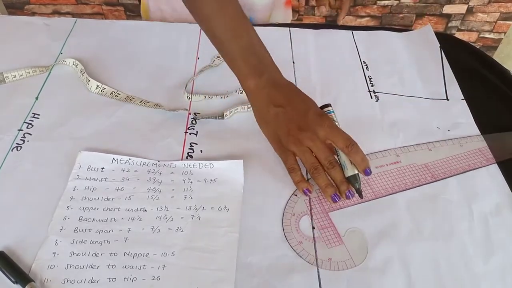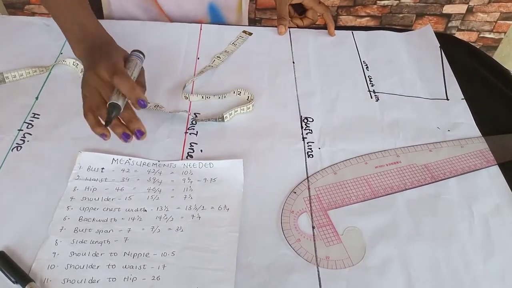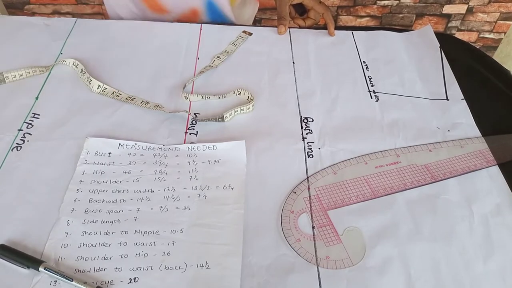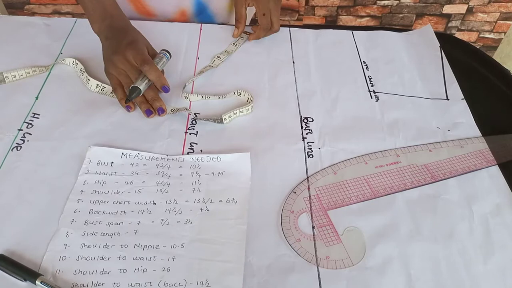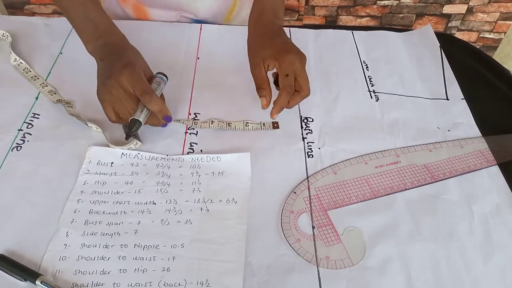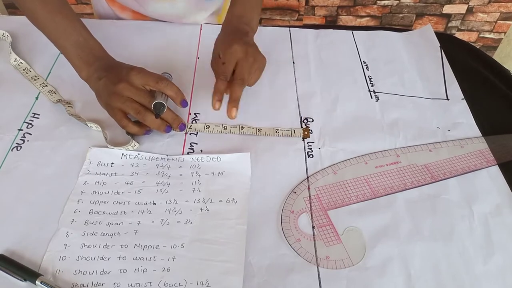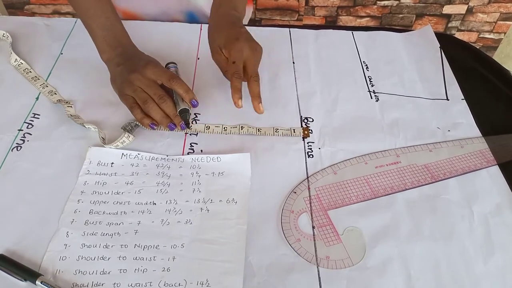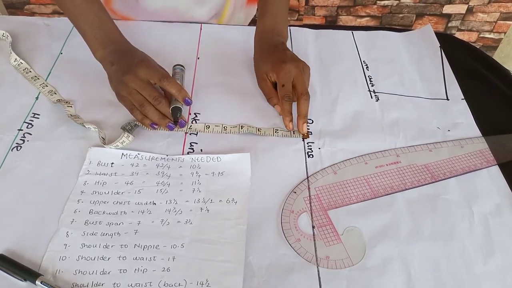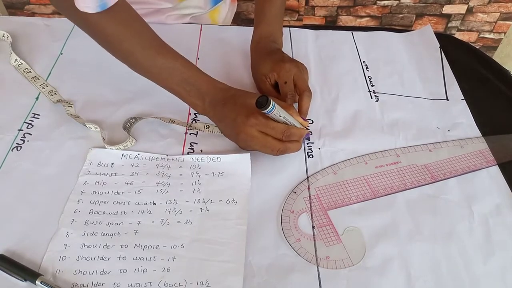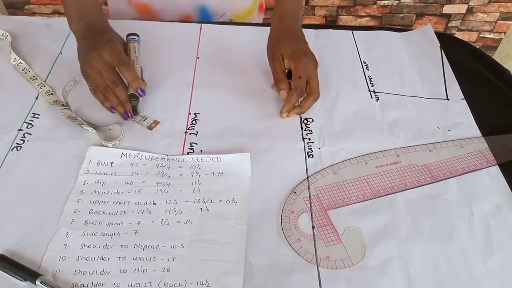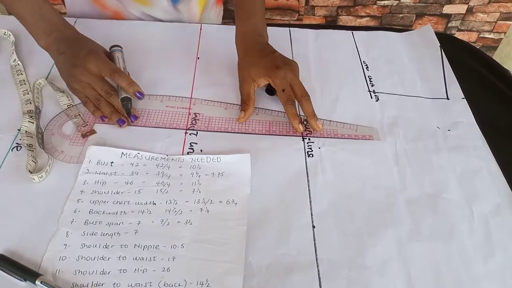Now for the bust to the waistline, remember, you take the measurement of this person's side seam or side length. So this client's side length is 7. So from the waist, I will measure 7 to meet this line. 7 inches from the waist, side length. So I mark here. See, it's a little above the bust line.